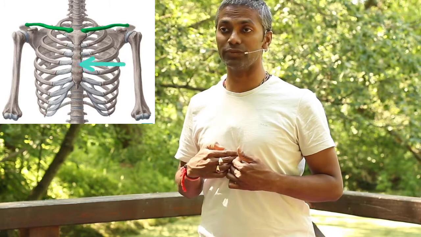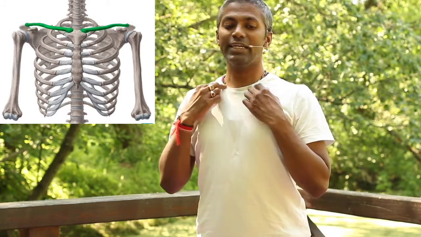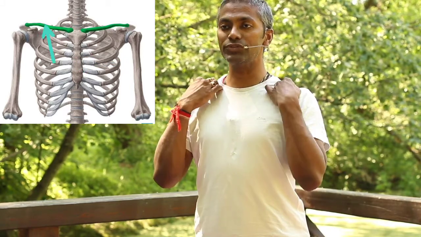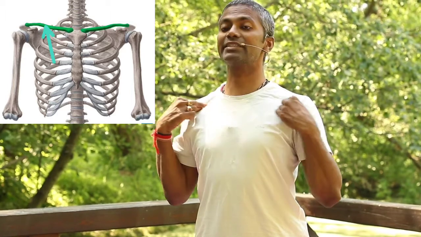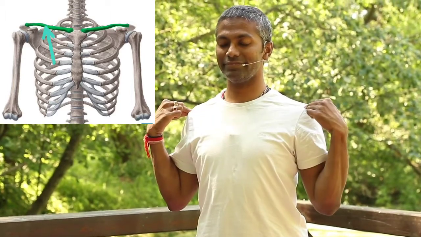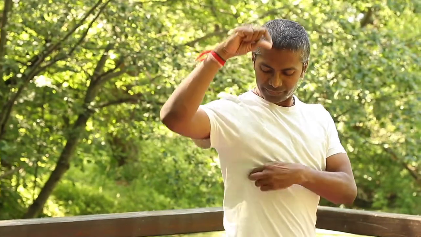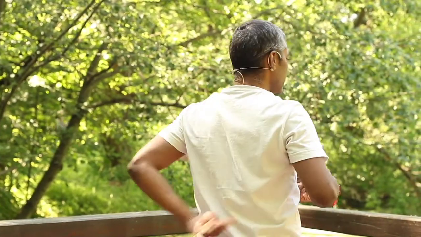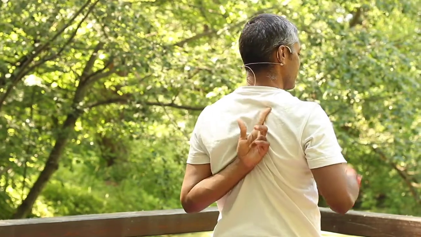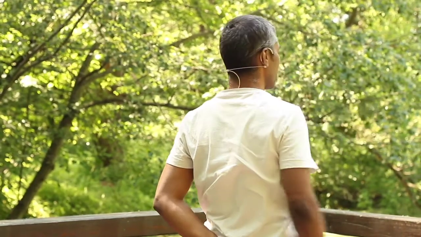This is chest bone, okay. And here you can touch collar bones. They are wider like this, collar bones, and front ribs, side ribs, back ribs, till here, back ribs.